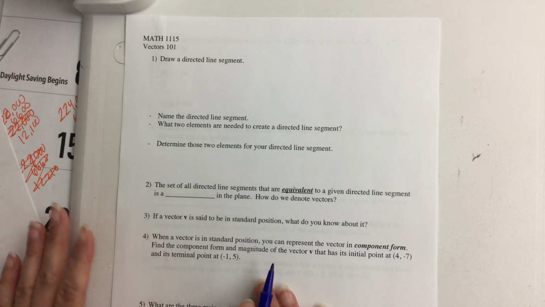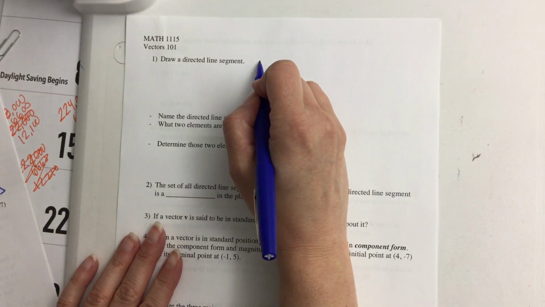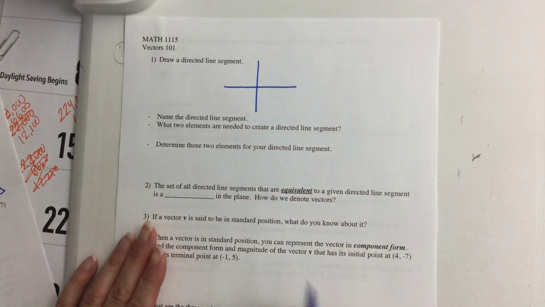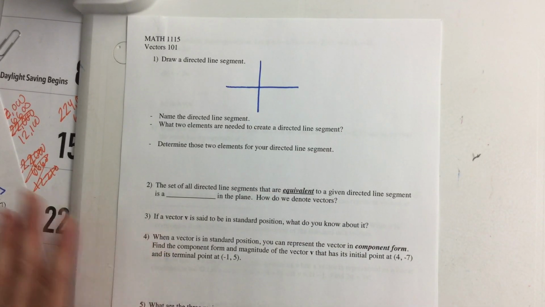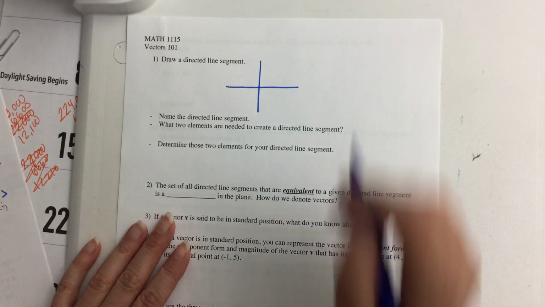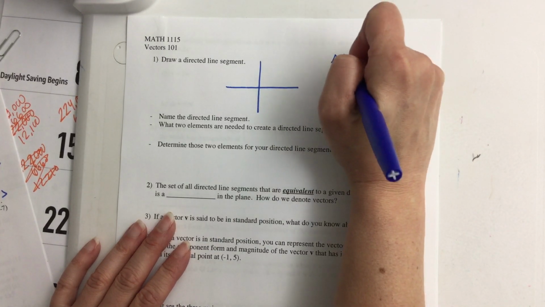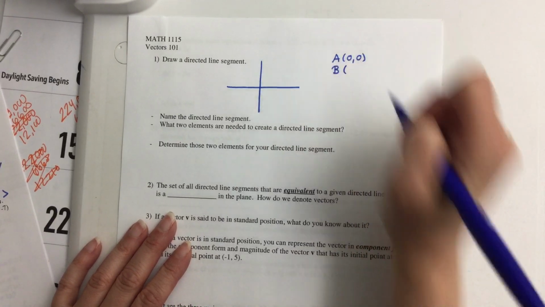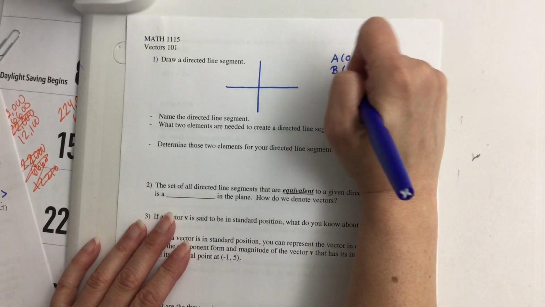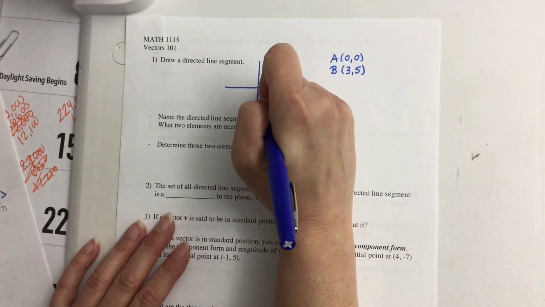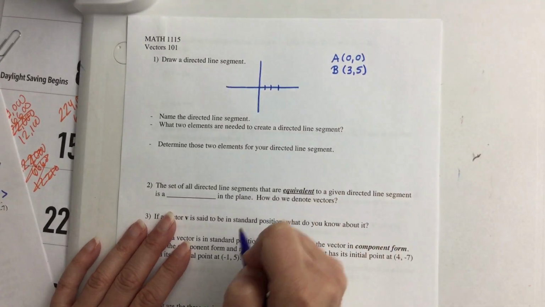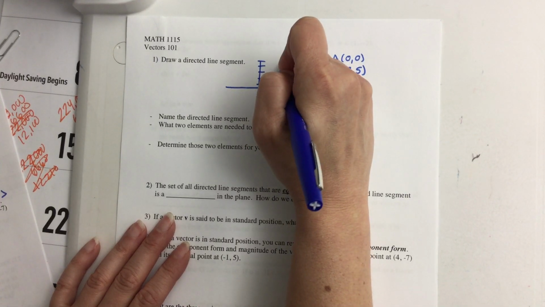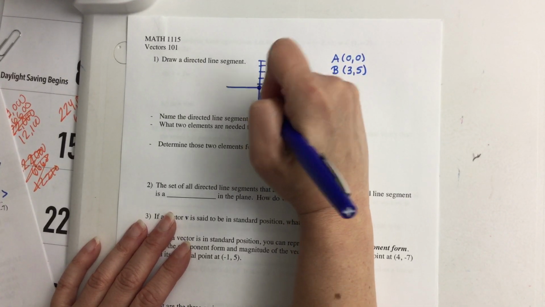Okay, so number one, I'm going to have you go ahead and draw a directed line segment. But we are going to be doing some calculations with our directed line segment. So we're going to have our initial point A at 0, 0, and our terminal point B at 3, 5. So go ahead and graph that. So I need to be able to go to the right 3, up 1, 2, 3, 4, 5. That's where B would be. This is where A would be.